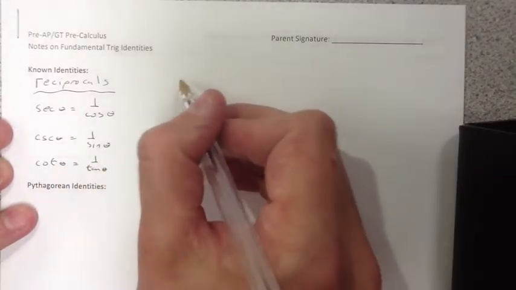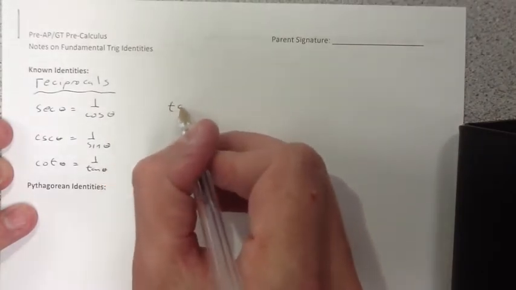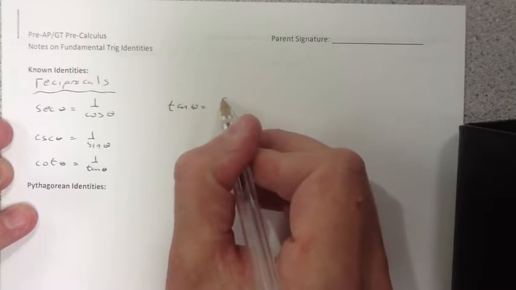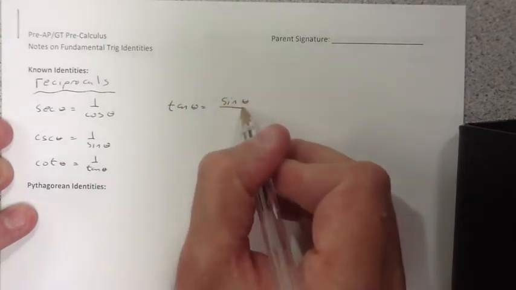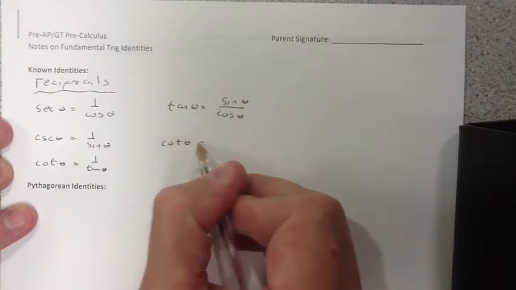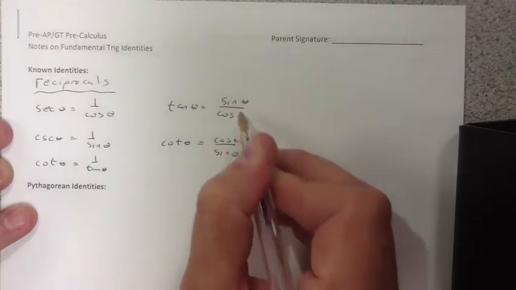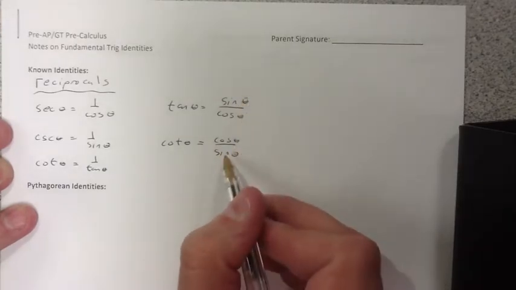We also had a couple of our trig ones that we know, and we learned that the tangent of theta was the sine of theta over the cosine of theta, and that the cotangent of an angle is just the flip of that, cosine of theta over the sine of theta.